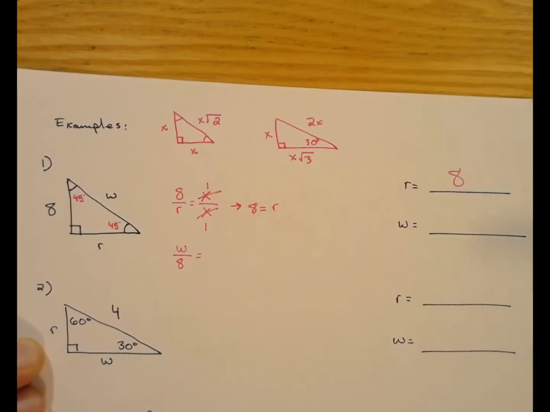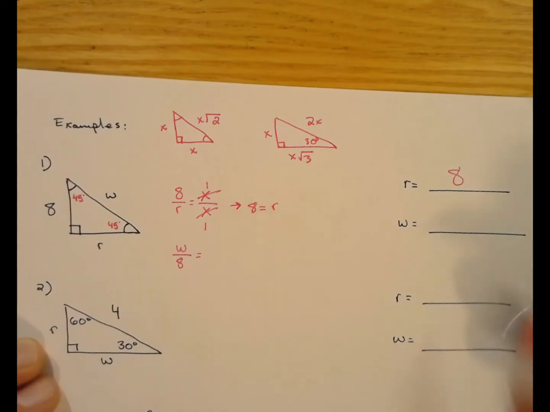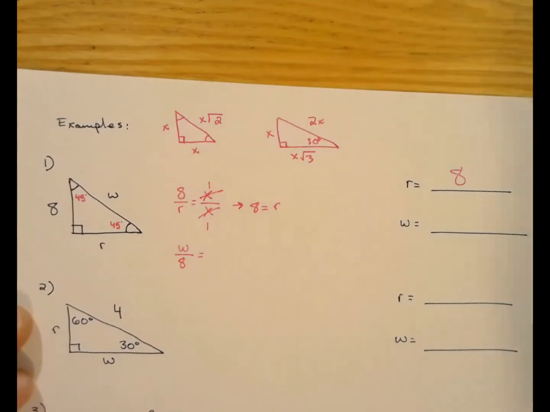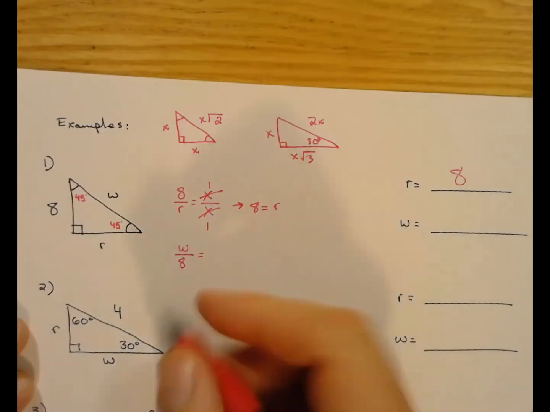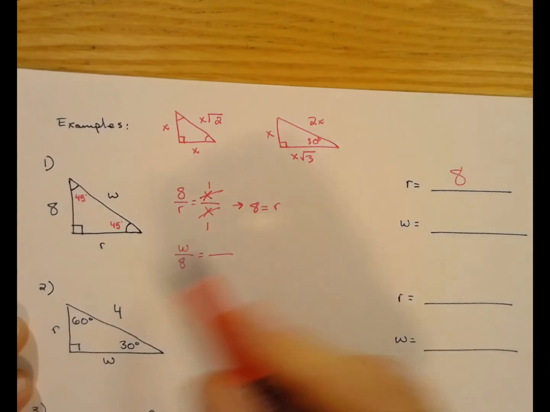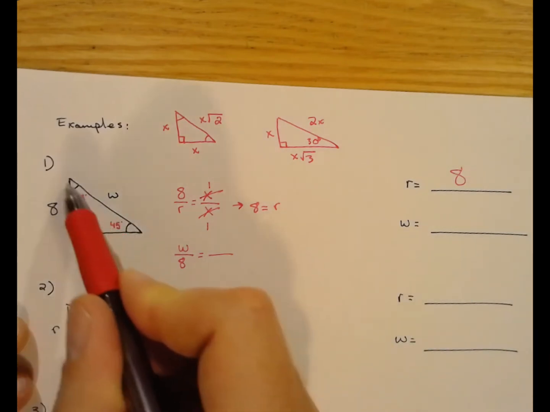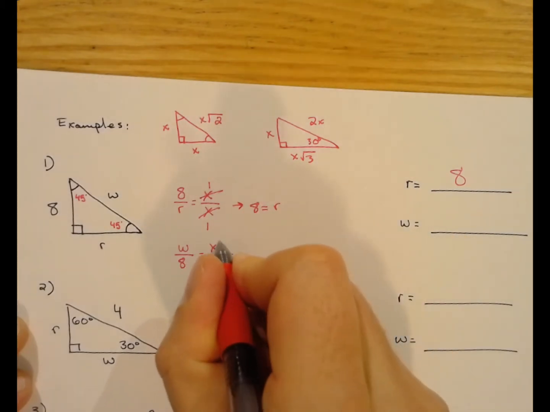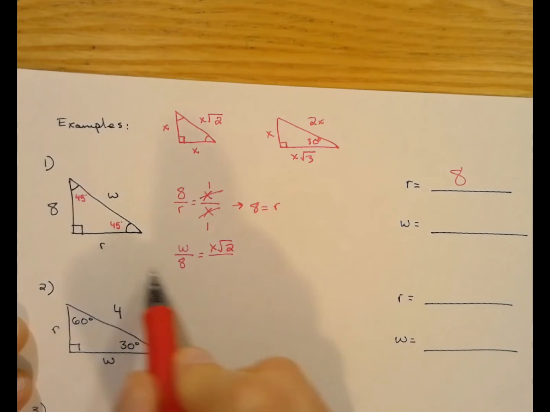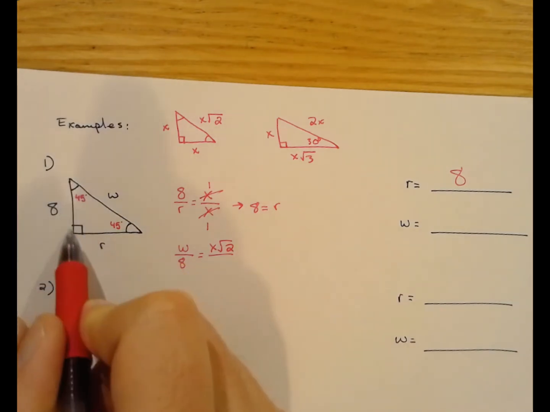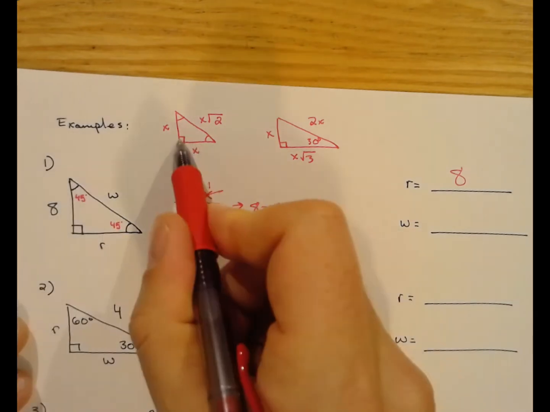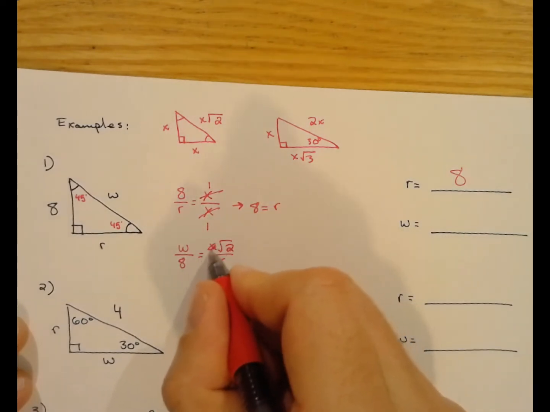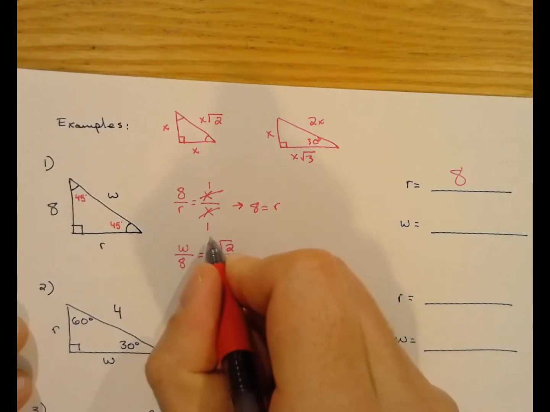One shortcut that I'll describe a little later is if you are not given the shortest side, you should solve for that first, and that'll actually come up in the next example. Anyways, I'm getting ahead of myself. So w is the hypotenuse from the theorem that's going to match up to x root 2, and then 8 is the side between the right angle and 45 degrees, and that's going to match up to x. All right, so we're going to simplify by canceling the x out.